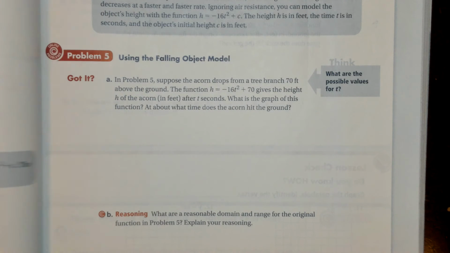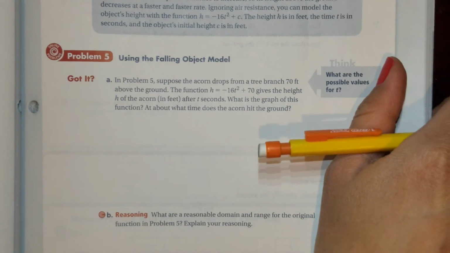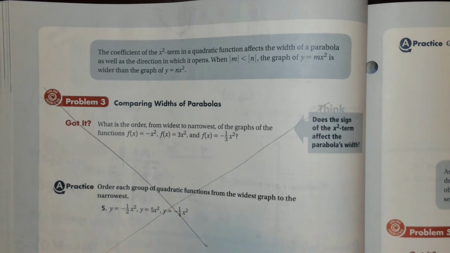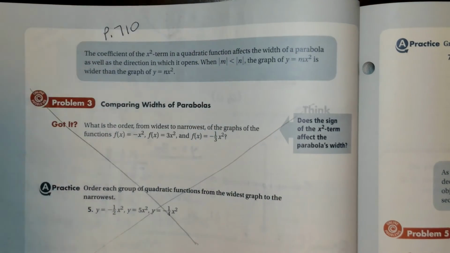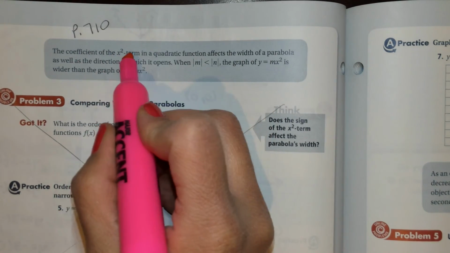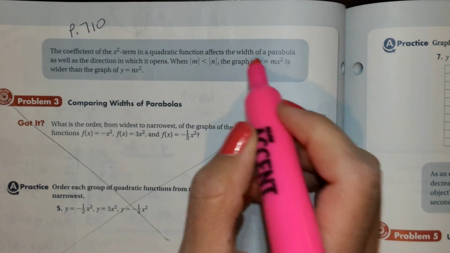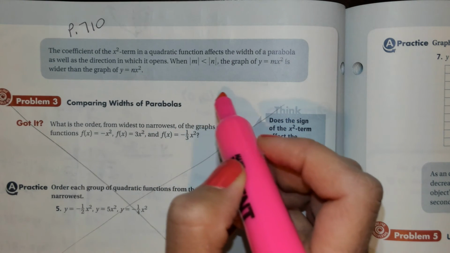So if we turn the page, I'll show you guys right here. There's 2 quick things to make a note about. One more time, you guys, I just turned the page once. This is page 710. Make sure you're on the right page. On page 710, it says the coefficient of the x squared term affects the width of the parabola as well as the direction in which it opens.